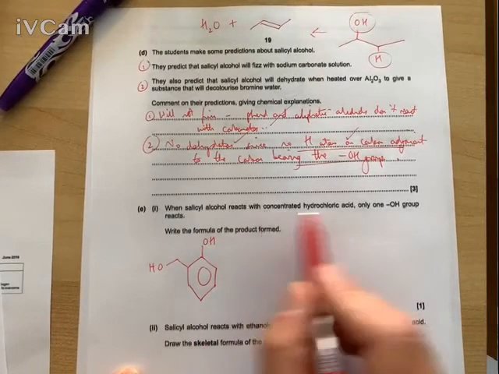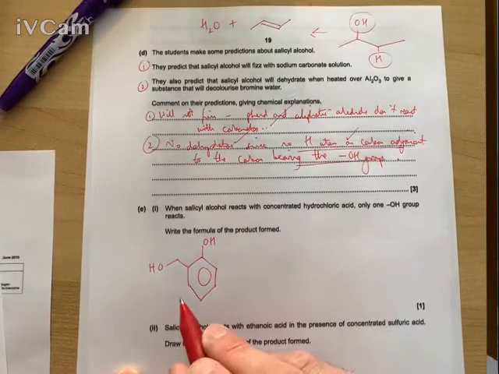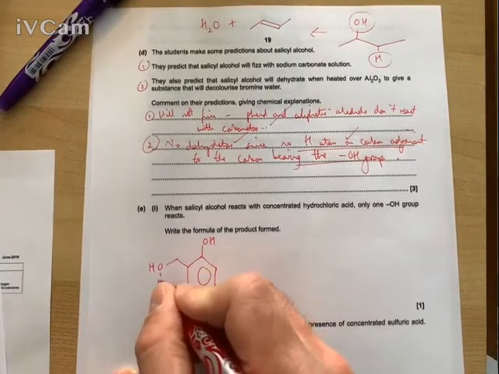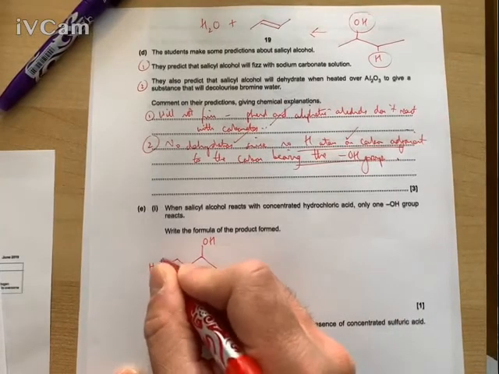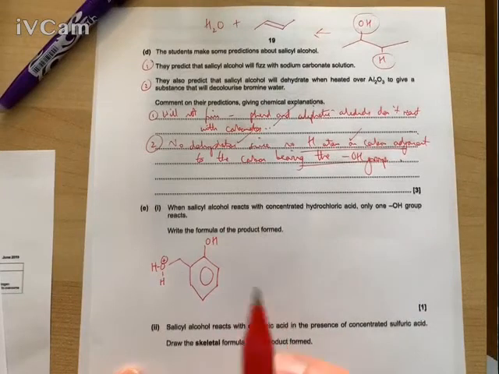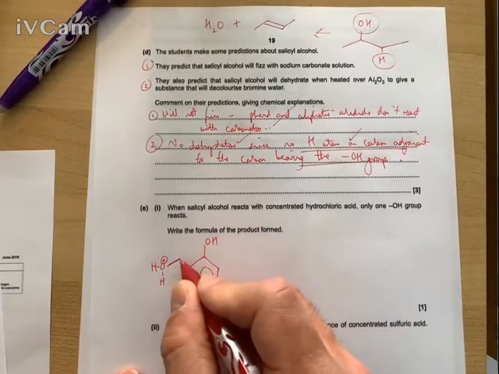Because reaction with concentrated hydrochloric acid, well, as I talked about either earlier in part B or maybe in part A, the first thing that happens is that when you've got concentrated hydrochloric acid around, it means you can protonate the oxygen. You can add a hydrogen ion to it, and that makes this a far better leaving group.